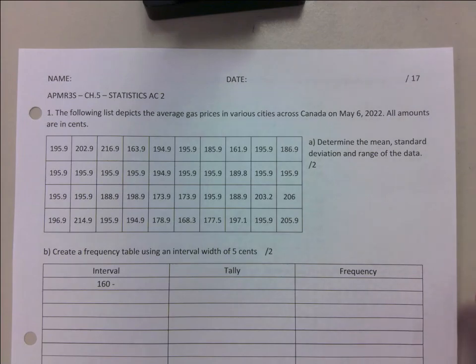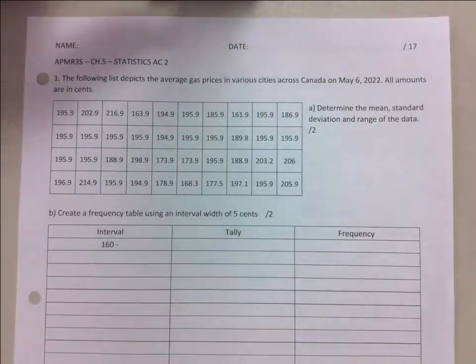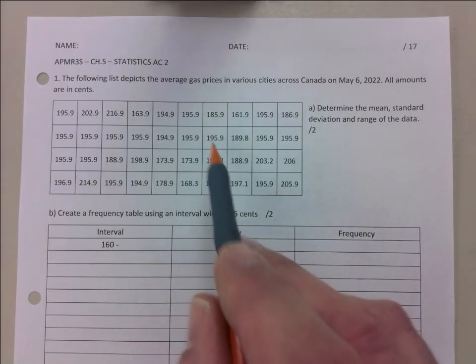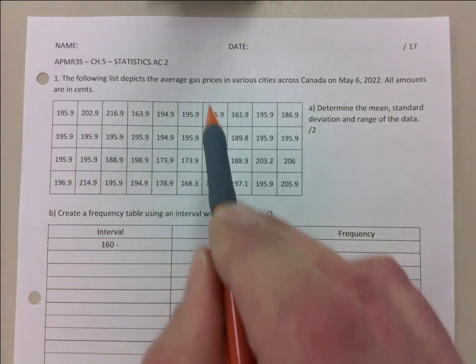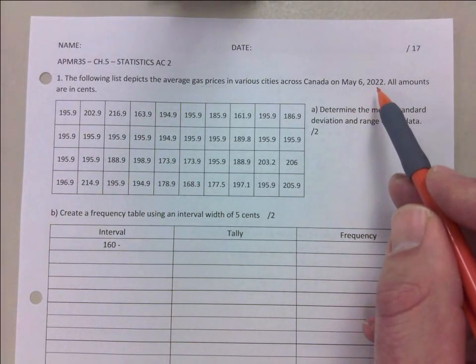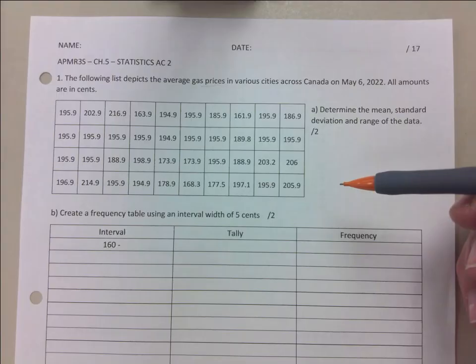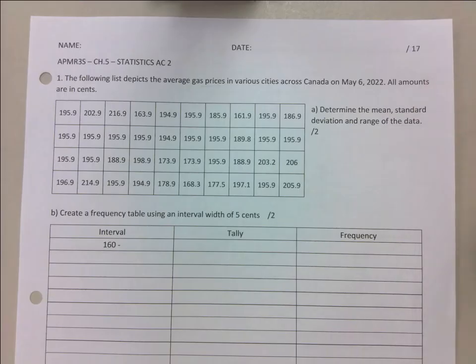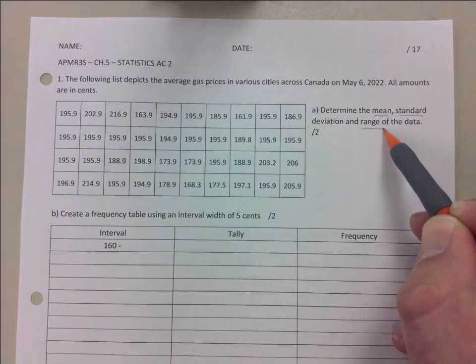The best way to learn is to actually do the math, all right? So this one was lengthy, and I appreciate you taking the time. This first step was to type all of these prices. These are gas prices across Canada up until May 6, 2022. I went online, and nowadays with ChatGPT, you can just ask, hey, can you make me a table? This is what we got. And then to find the mean, standard deviation, and the range.